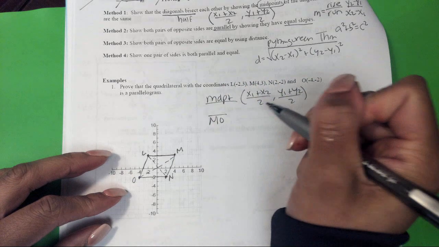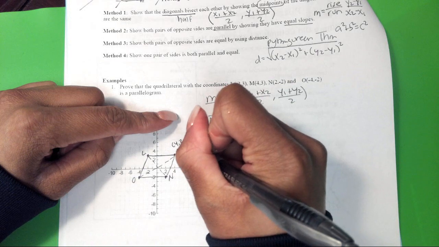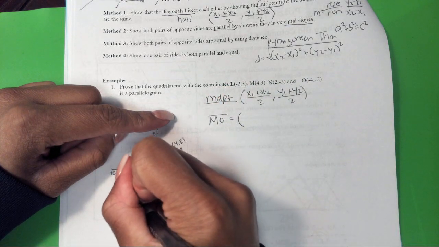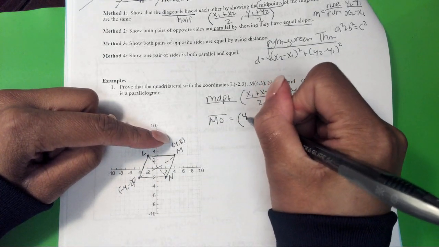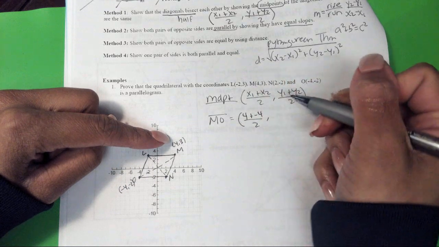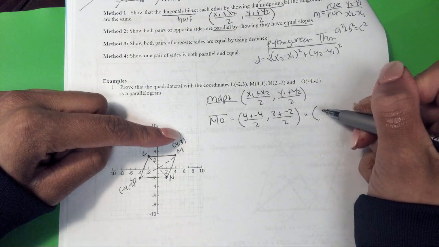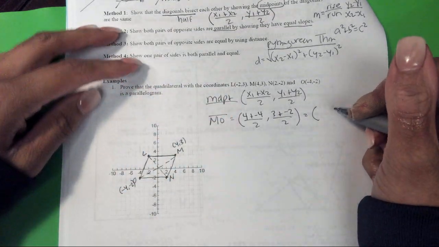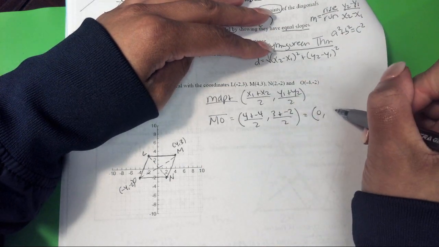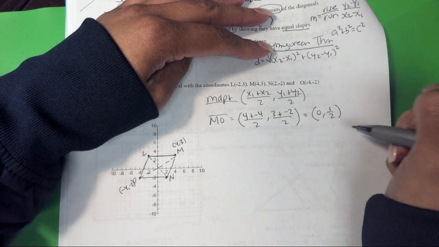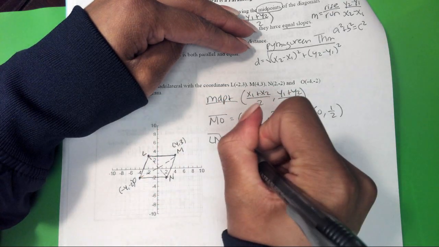Let's do MO first. M is 4, 3, and O is -4, -2. So we're doing our x values first. So I have 4 plus a -4 all over 2, and our y is 3 plus a -2 all over 2, and simplified, 4 plus the -4 is 0 over 2, and 0 over any number is just 0. And then I have 3 plus a -2, which is really just 1. So I have 1/2. So that's my midpoint. Now I'm going to do the same thing for LN, because that's my other diagonal.